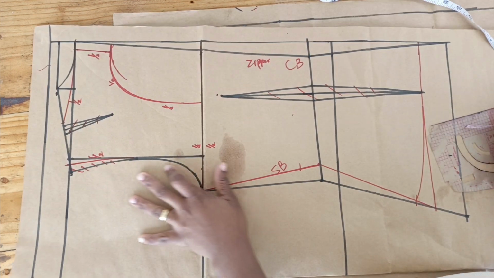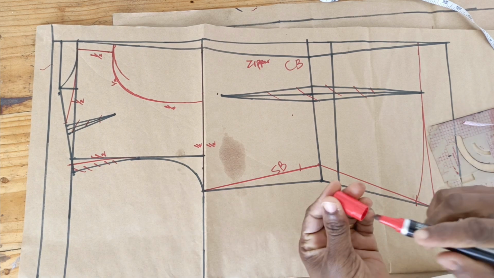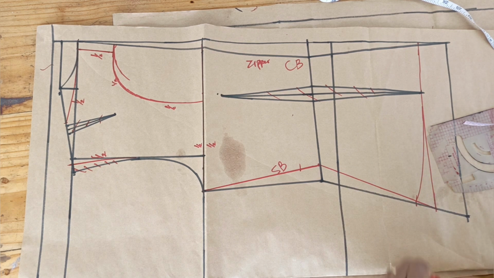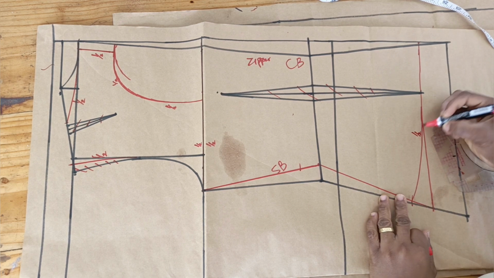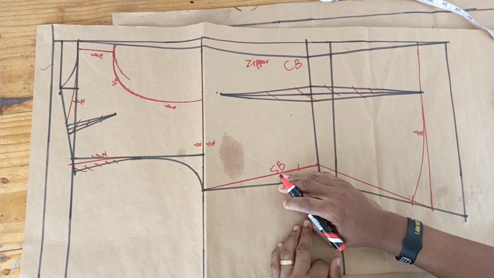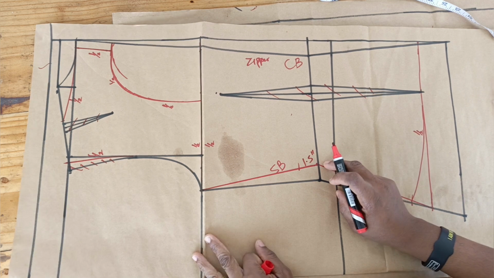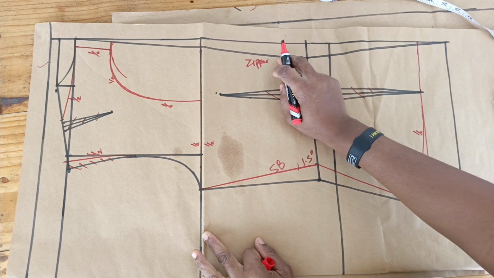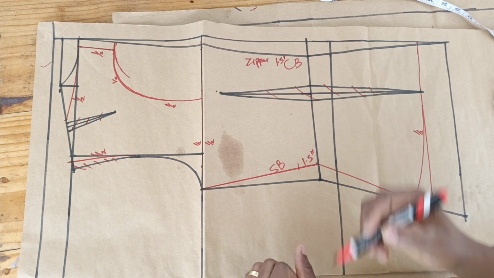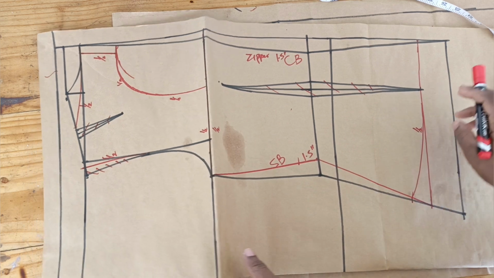And this is our back. Our back is ready. So I'll be doing the cutting now. For here I'm going to be adding 1/2 inch to the full length. Here I'll be doing 1.5. We'll do 1.5 here, and for the center back I'll do 1.5 as well. So that is all for the sewing allowances.